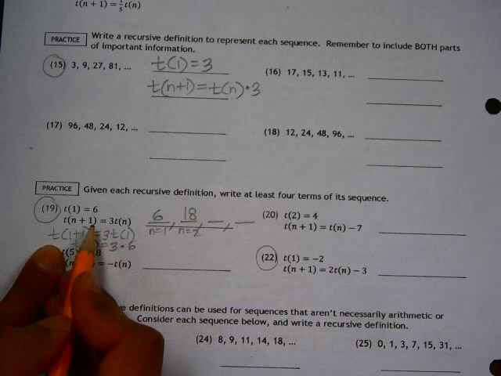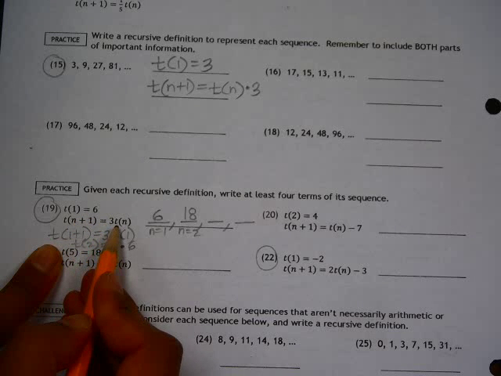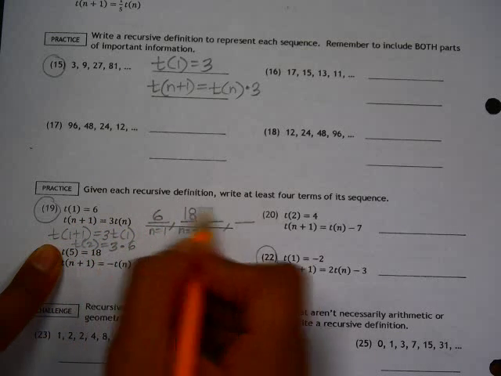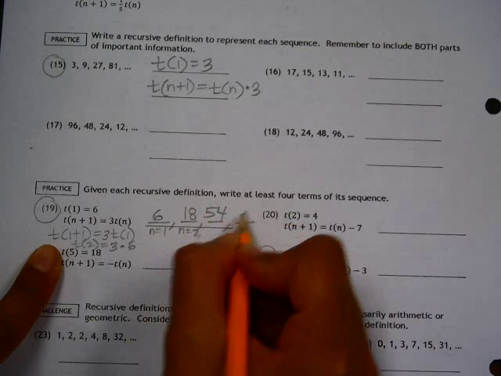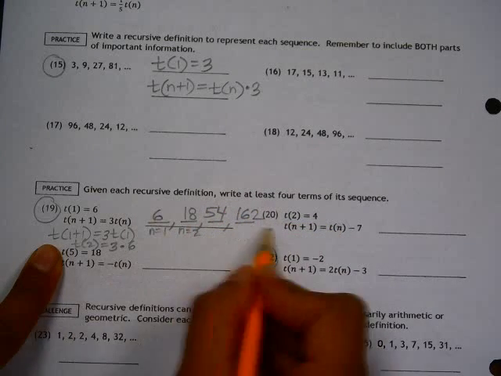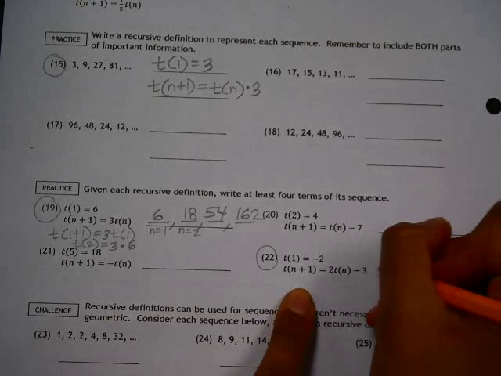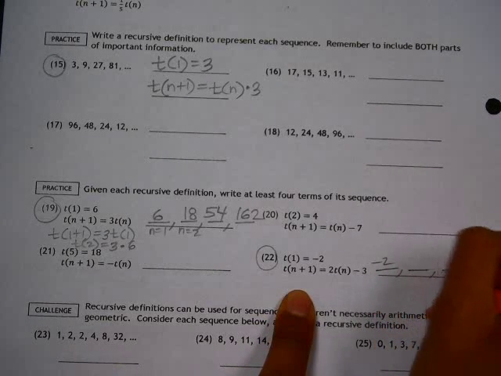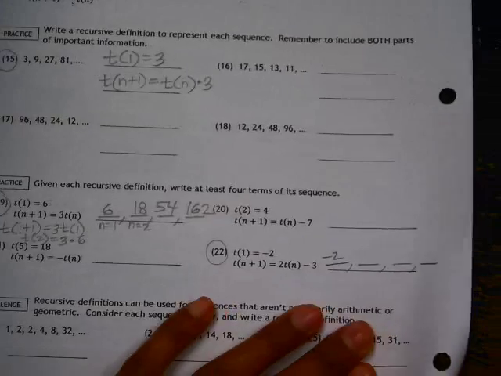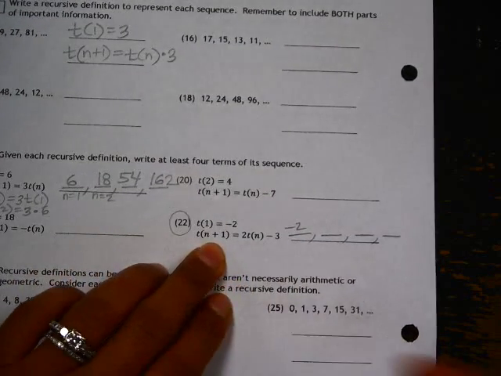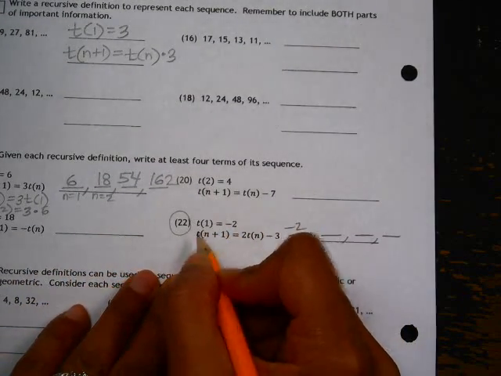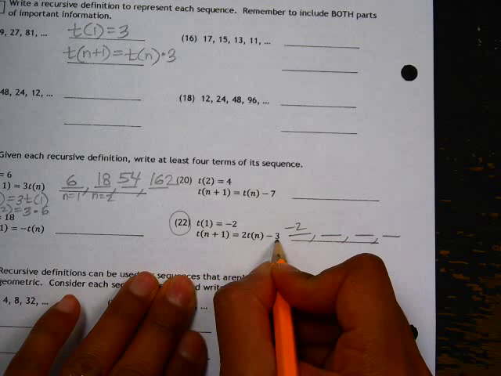In general, this is saying that the next term is equal to 3 times the current term. So we need to just keep multiplying by 3. Times 3, times 3, and we have our first 4 terms. In this case, we're given the first term is negative 2. We're also given that the next term is equal to 2 times the current term, and then minus 3.